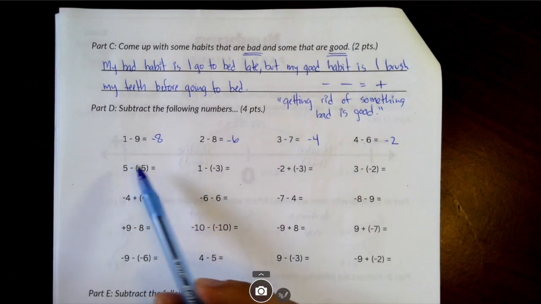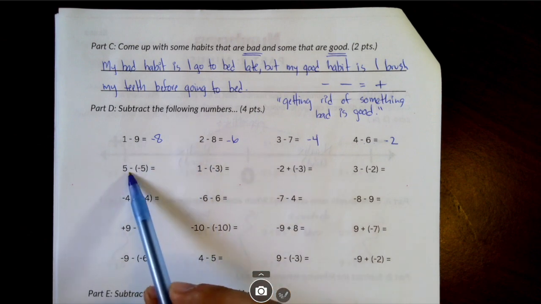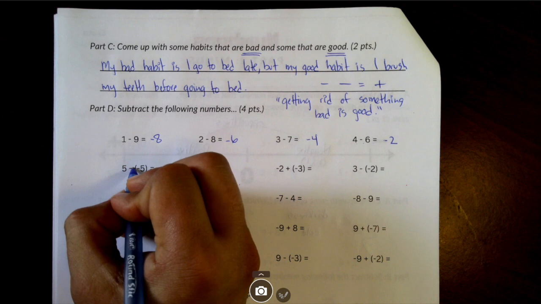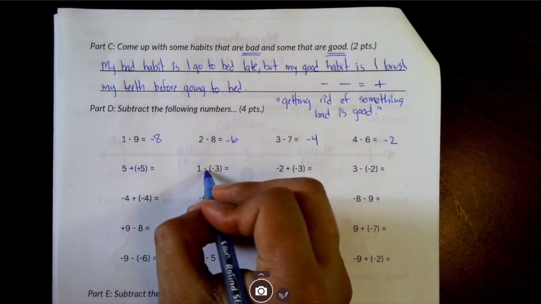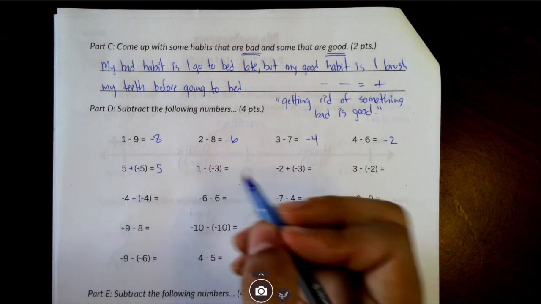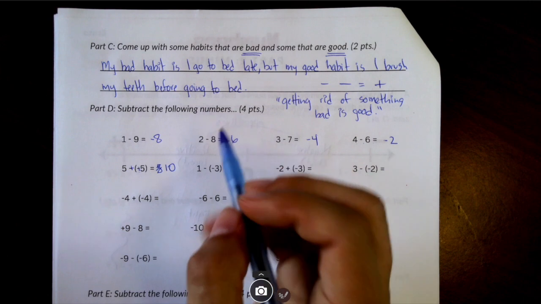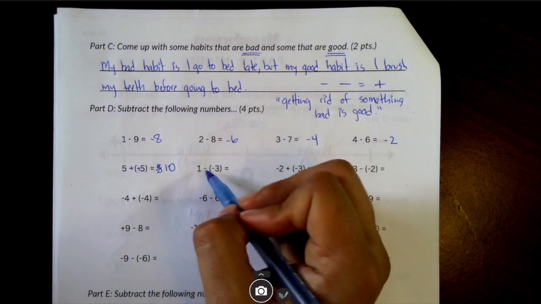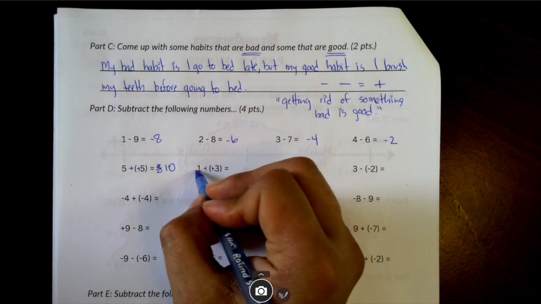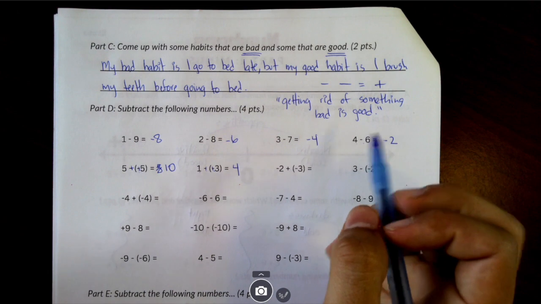But here's what I'm talking about. Getting rid of something good is bad. If you have a minus and they're next to each other, this turns to plus. 5 plus 5. So 5 minus a negative 5 is, oh, excuse me, 10. Okay, sorry about that. 1 minus a negative 3, that's like saying 1 plus 3. So that's 4.